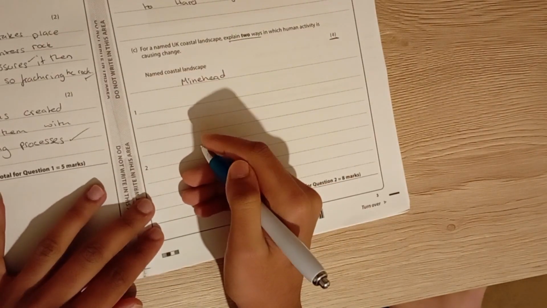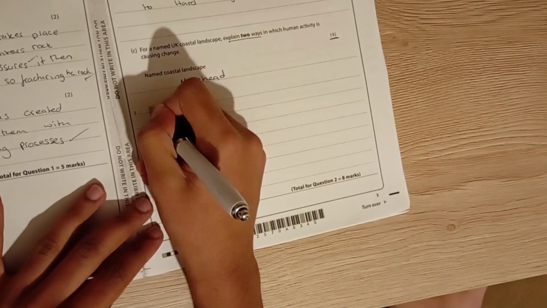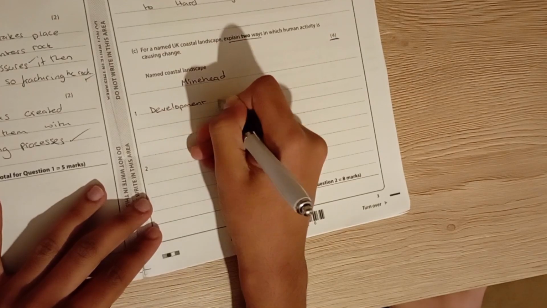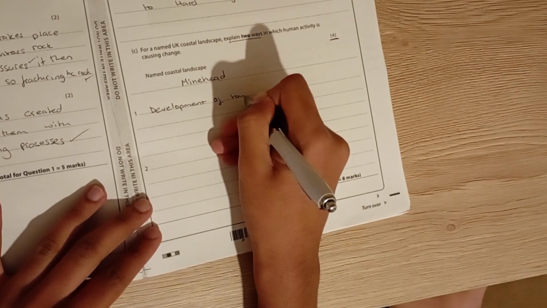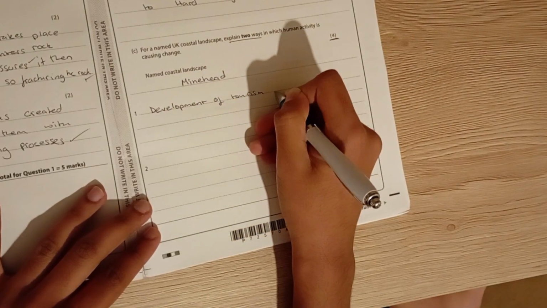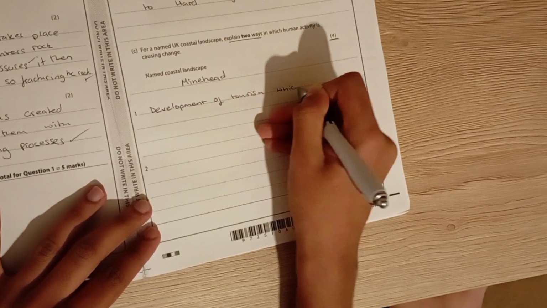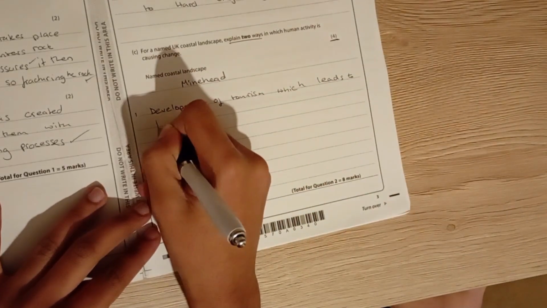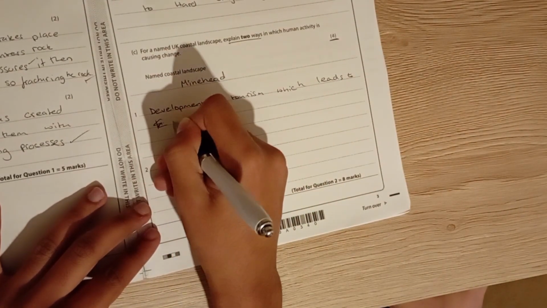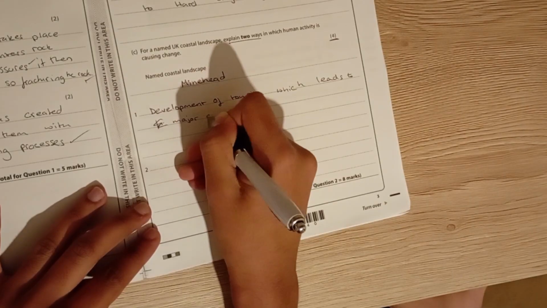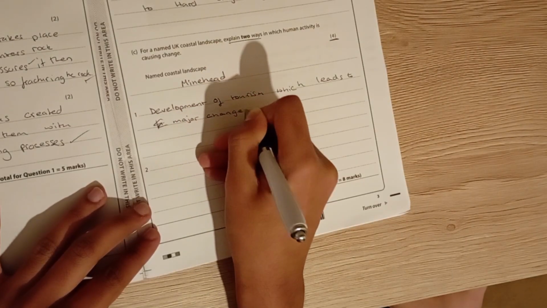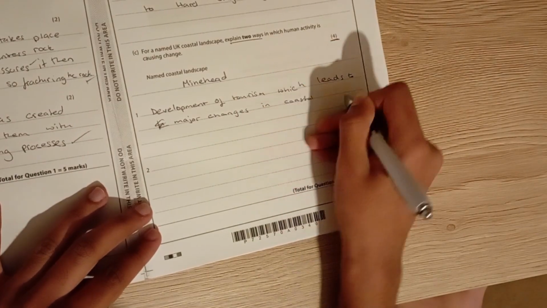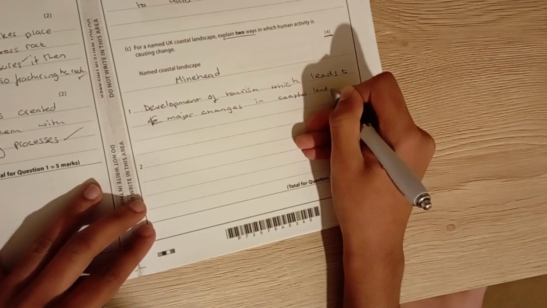Now we could say that there is development of tourism which leads to major changes in coastal landscape.